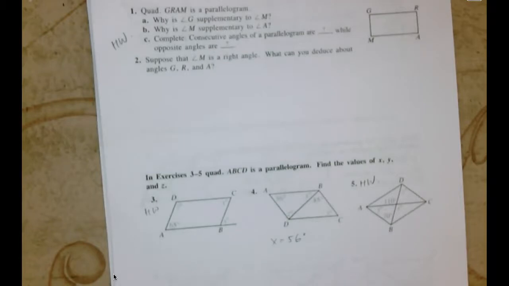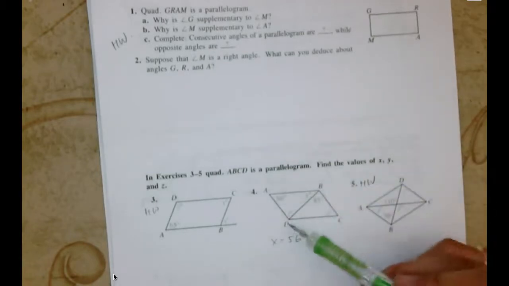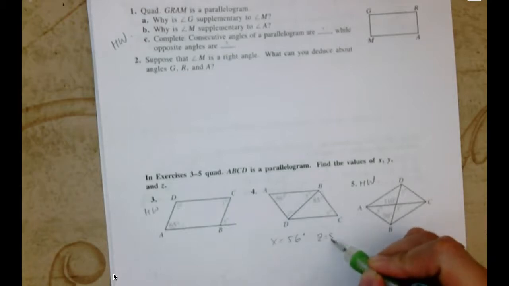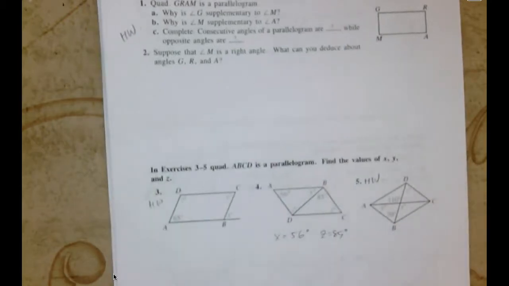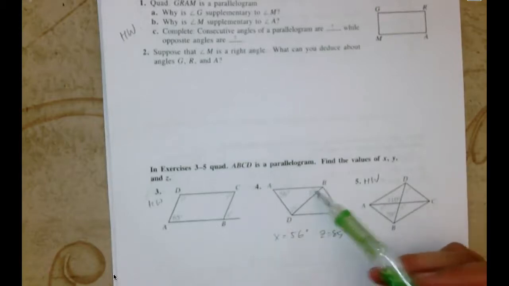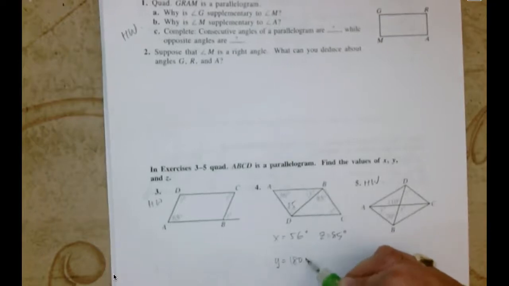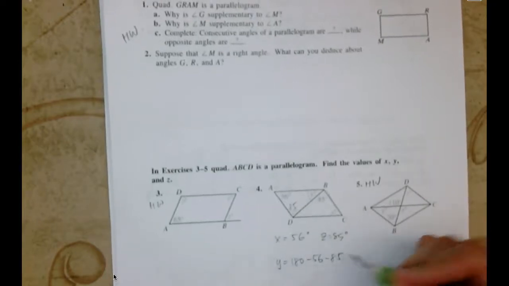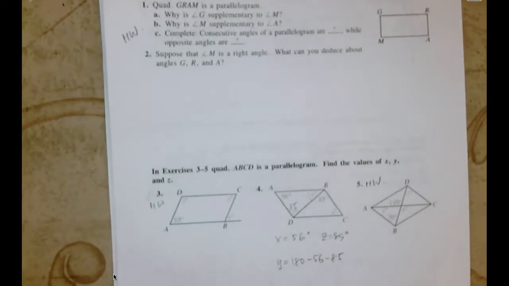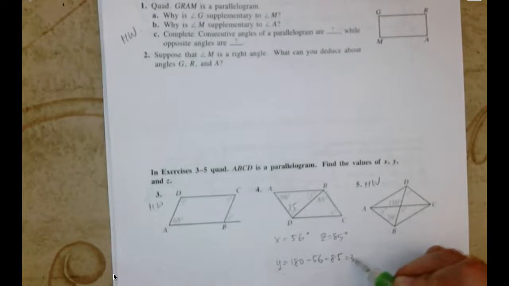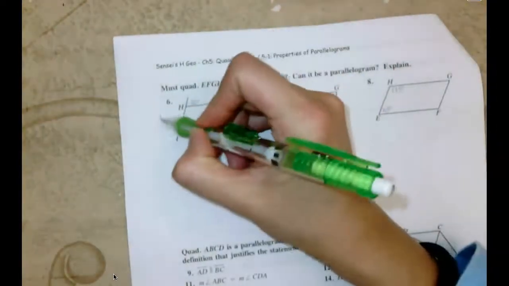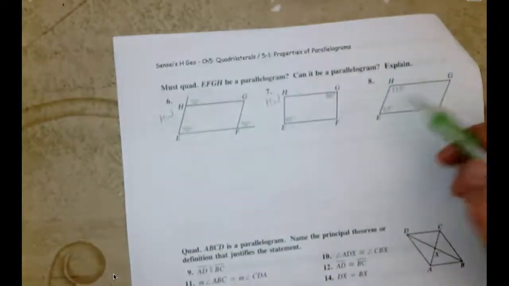and these are parallel, so z have to be 85, right? And then y, so this is 85 and this is 56, so this have to be 180 minus these two. So y equal 180 minus 56 minus 85. What do you get? 39. Okay, so you can do the rest. Let's see what else. All right, so you do homework, and then we do this one.